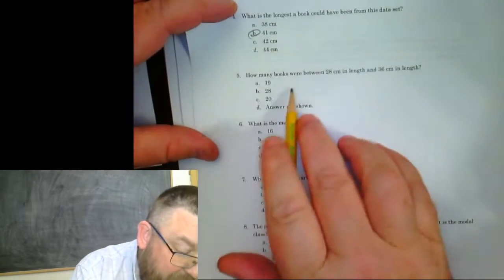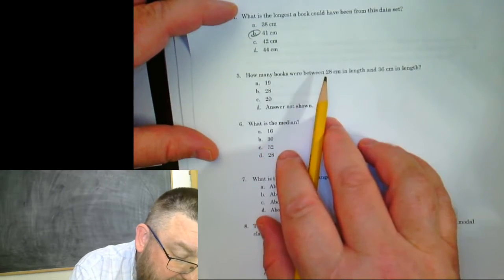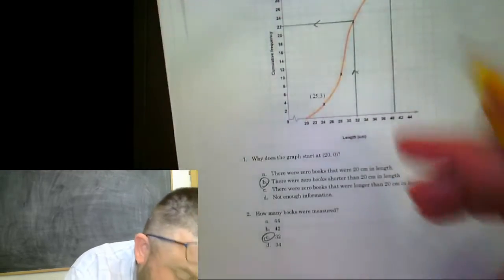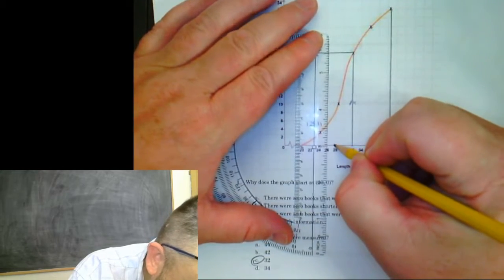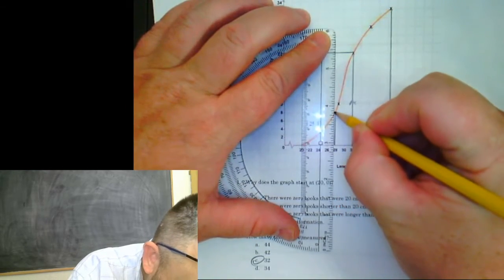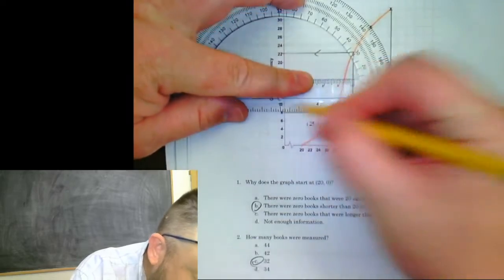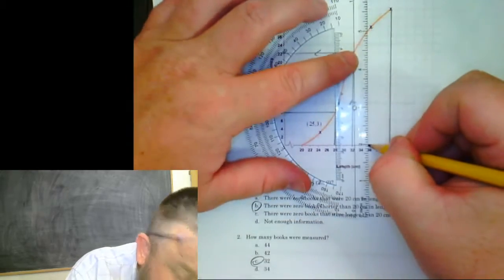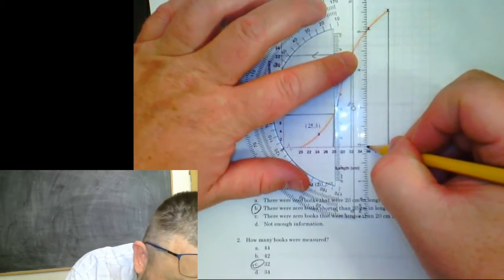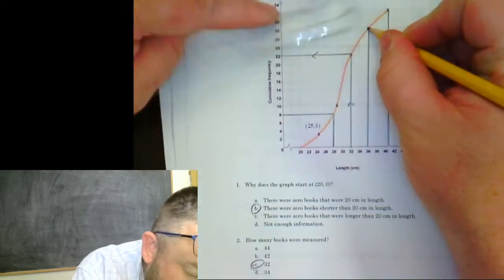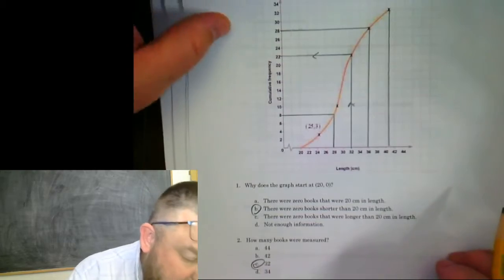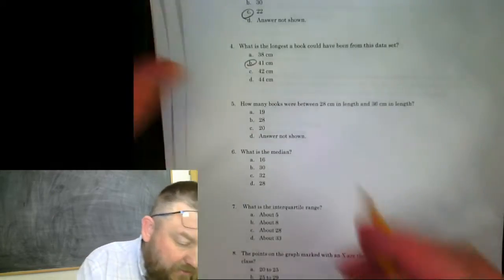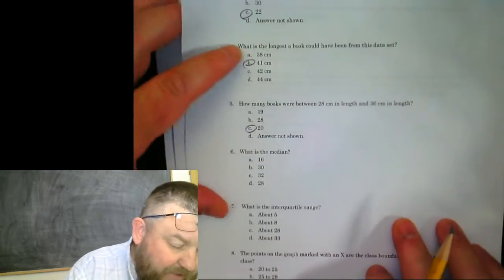Okay. How many books were between 28 and 36? All right, 28 and 36. Let's be careful right here. Between 28 and 36 centimeters in length. So 28 right here. That's right there. There were 8 books. Okay, and 36. Make sure you guys can see what I'm doing right here. Up and over. Those are nice because I got the X's on there for us. So that looks like 20 books. So 20 minus 8, 12 books were between 28 and 36.